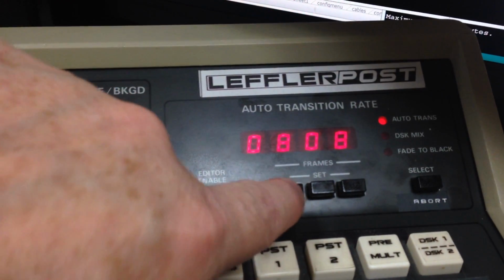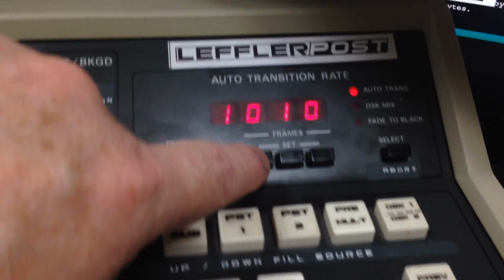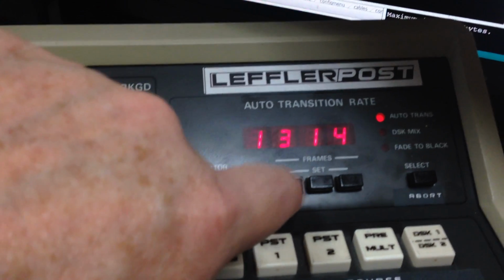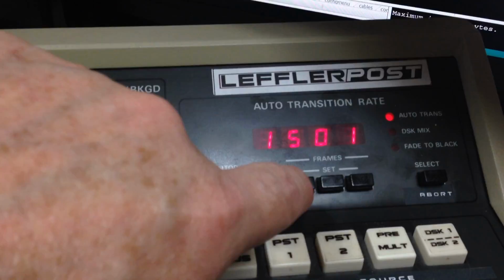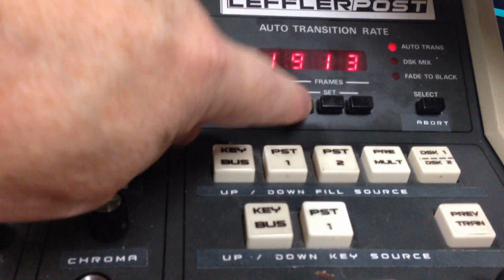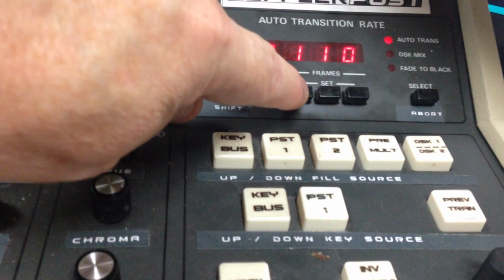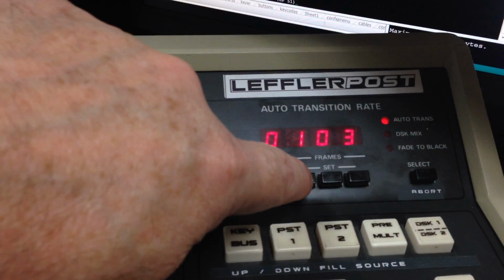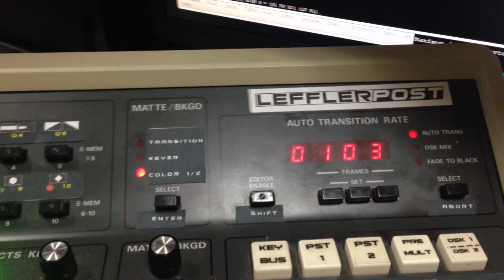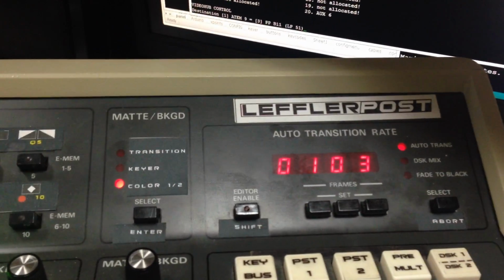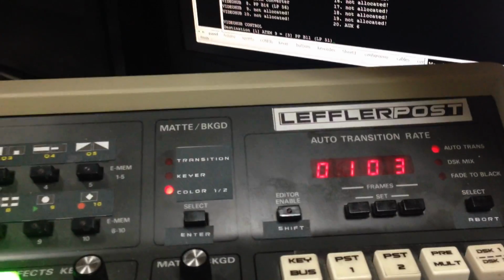The video hub that I'm using has only got 12 sources, but it's got 24 destinations, because it's got 12 main outs and 12 monitor outs.